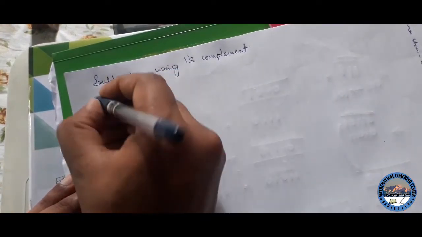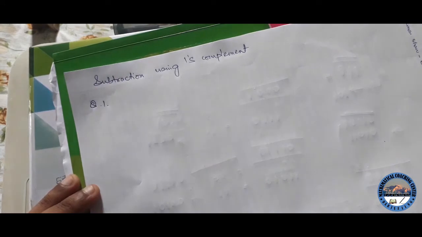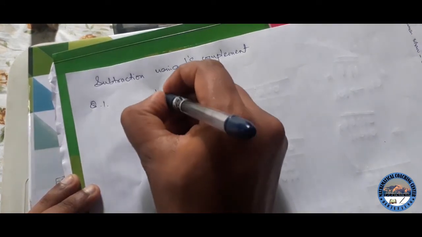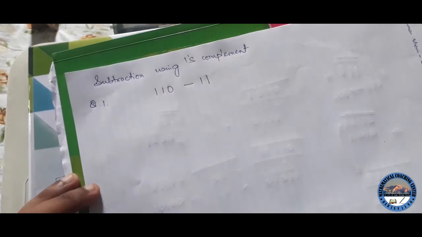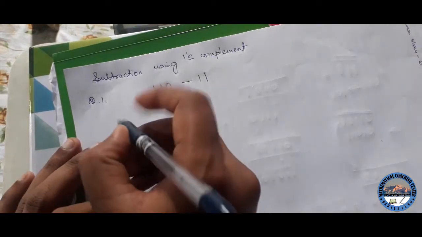Now question number 1, we will do only one. Okay, so let's take one number, 110 minus 11. So we are taking only binary numbers because 1's and 2's complements are applied in binary numbers only. There are two numbers, 110 and 11. So we are going to subtract 11 from 110. So the first rule says, I have given you the rules in the PDF file only. You go through that PDF file, okay, you will find.